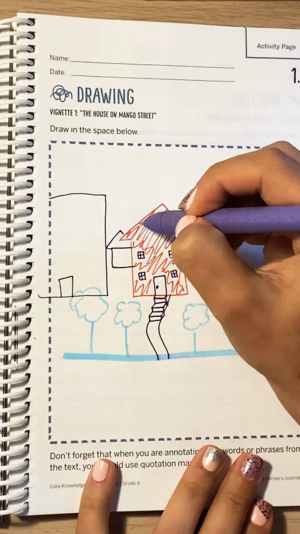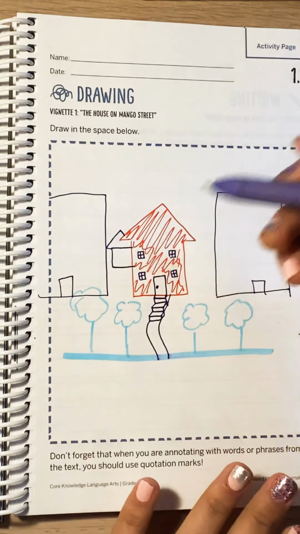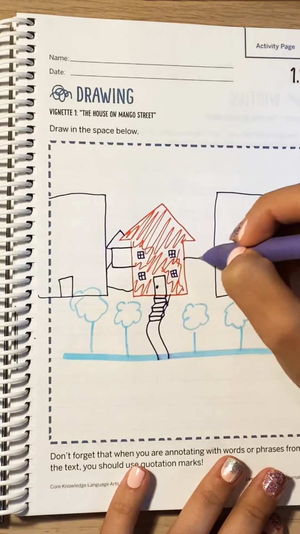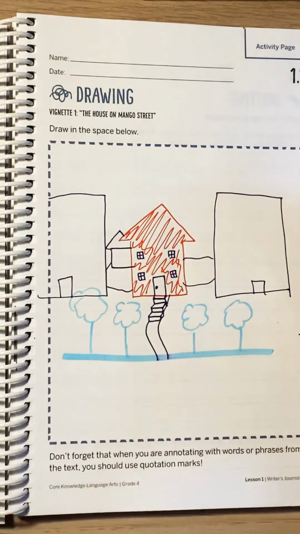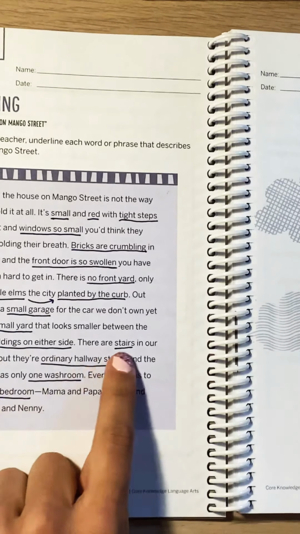There's a garage back there, okay? It's like behind, so it's smaller, right? Perspective. And then the small yard back here. There's their little backyard. Kind of looks like they're connected, but it's not a tunnel, it's a yard. Okay. 2 buildings on either side.